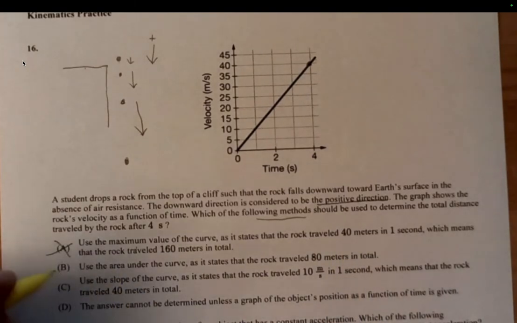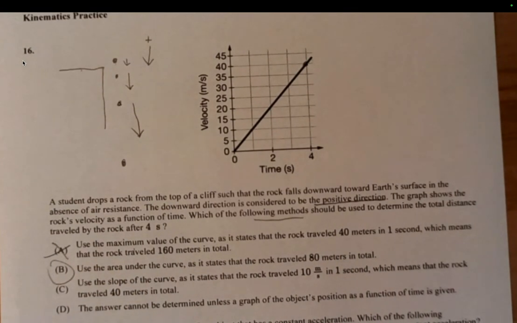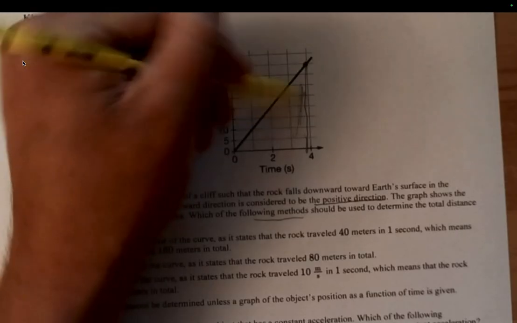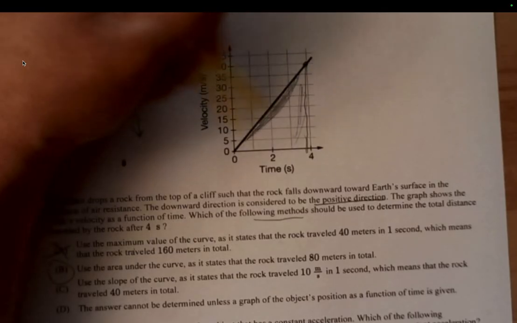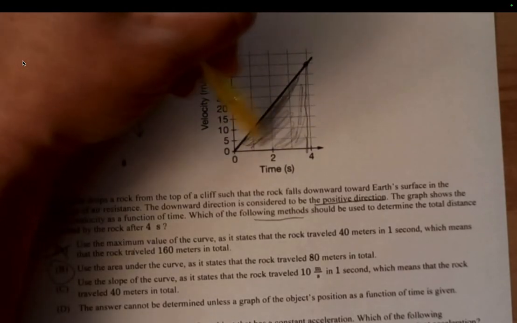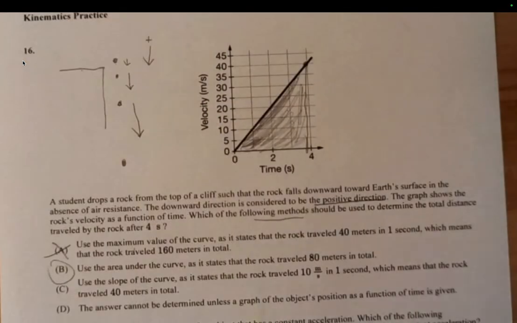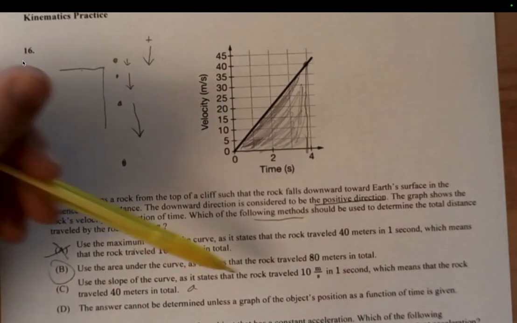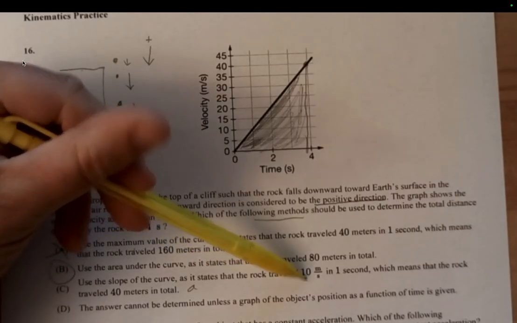Now I do know I can use the area of the curve. If I get the area, then I'll be able to get this displacement. I know the area tells me that displacement. The slope of the curve is an acceleration. So the acceleration is the slope, and that's not 10 meters per second.